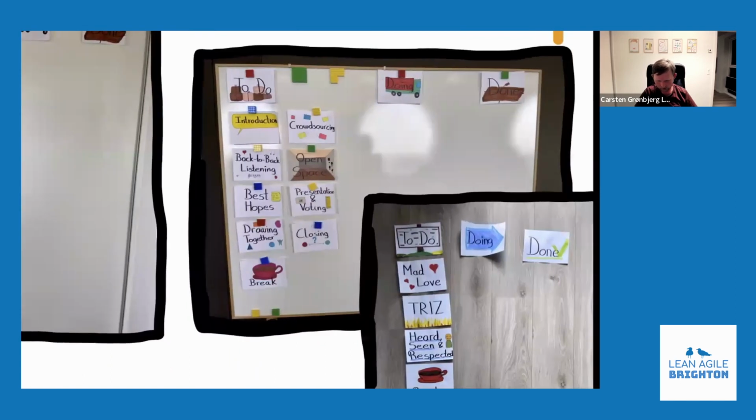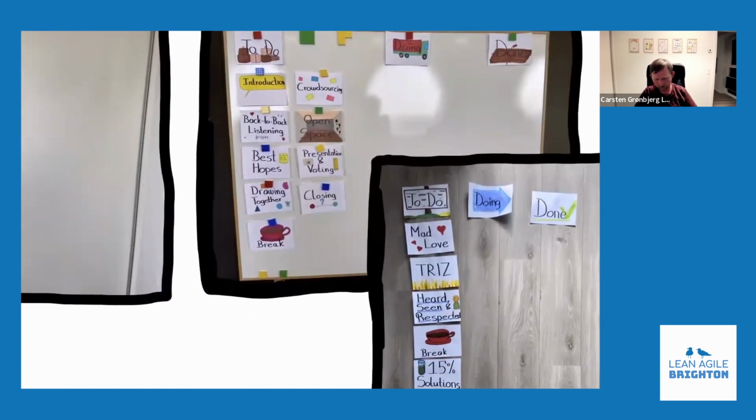We also have another one here where we did use the Mad Tea, which is one of the structures in development, and the same with back-to-back listening, where we are training empathy. And then we did best hopes. Then we did something called Drawing Together, where you, using only five shapes, are trying to depict rather complex problems. And if you phrase it in a good way, if you make good invitations, this can be super powerful. I've also done it with engineers, and they find it a bit more challenging than other people.